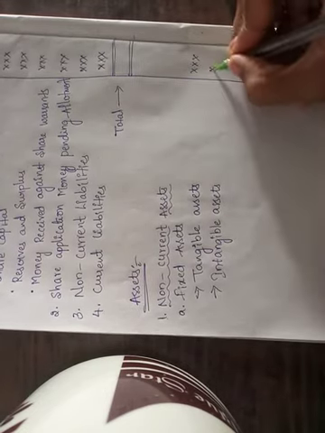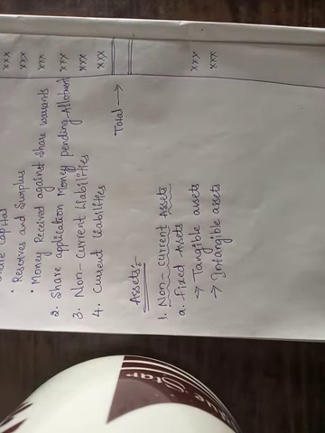Next is intangible assets. What is the meaning of intangible assets? Intangible assets means those which we cannot see, touch or feel. What are examples of these intangible assets? Goodwill, computer softwares, copyrights, patents, any intellectual properties will come under intangible assets.